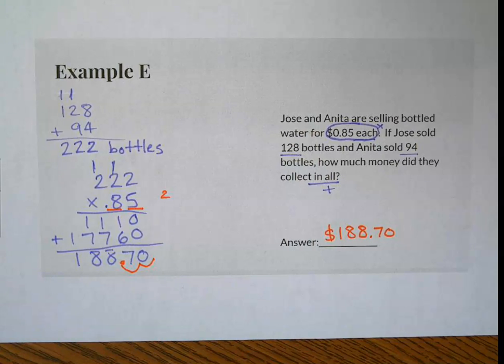Okay, one last your turn problem for you. Make sure that you take a picture of all your work and put it in on that last slide before you turn it in.